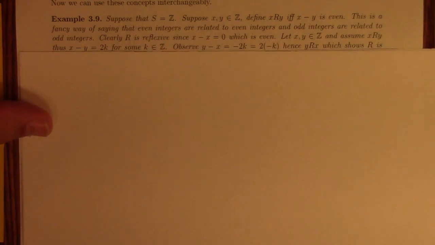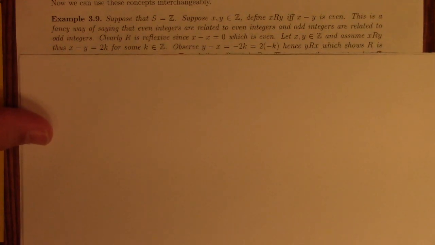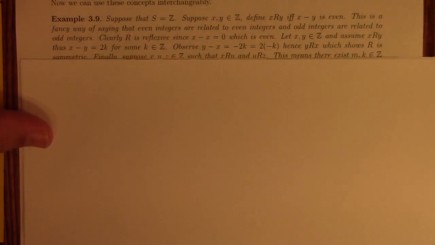Well, yeah, it's reflexive because x minus x, which is 0, is even for any integer x. If x and y are integers and x relates to y, that means x minus y is 2k, but that means that y minus x is minus 2k, which is 2 times minus k, which means that y relates to x, so we've got it symmetric.